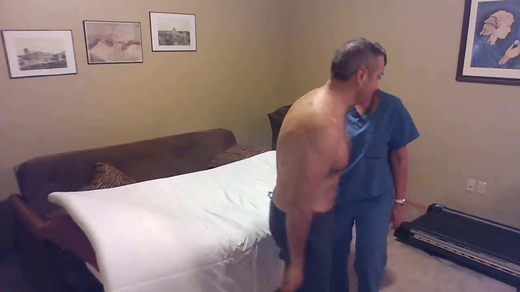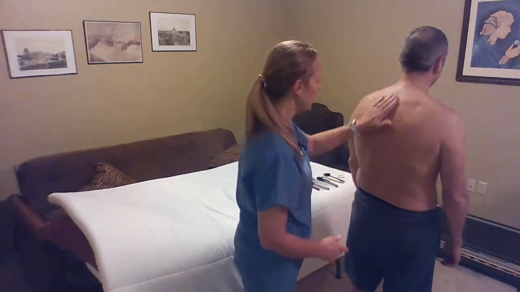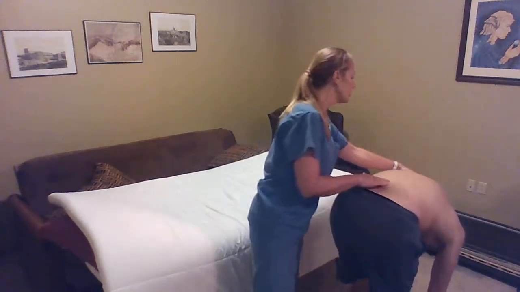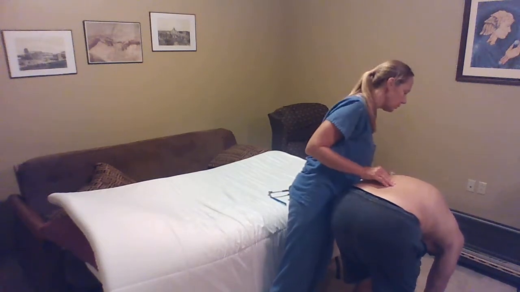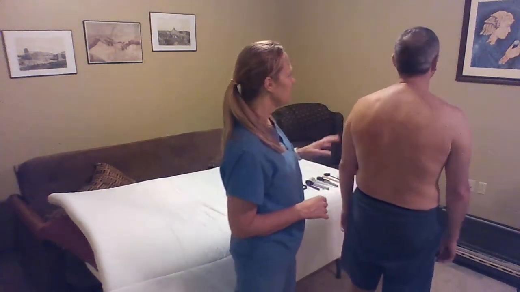I want to look at your back. So looking at your back, it's nice and straight. I'm going to have you go ahead and bend over, touch your toes for me. Your spine is nice and straight there. No kyphosis, lordosis, or scoliosis noted. Okay, go ahead and stand up. Any pain or tenderness in your back?